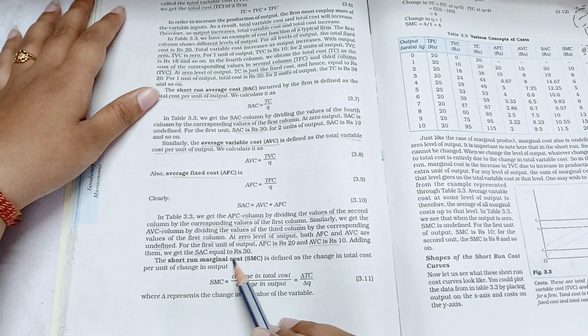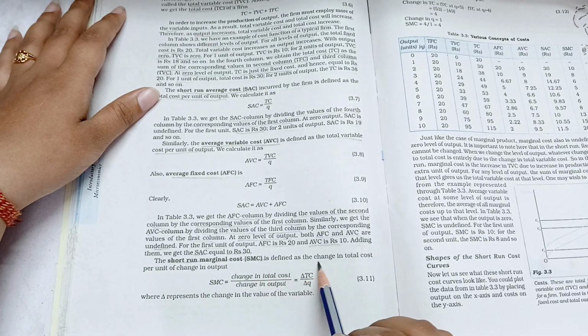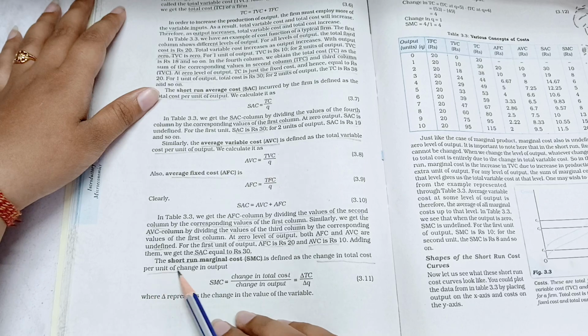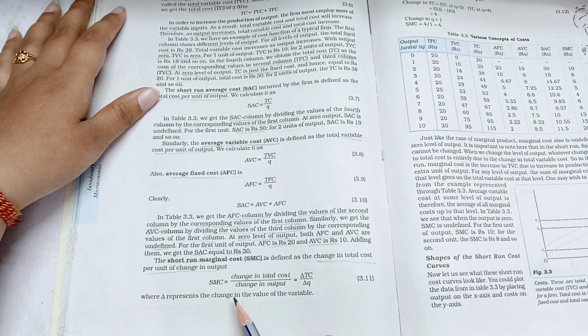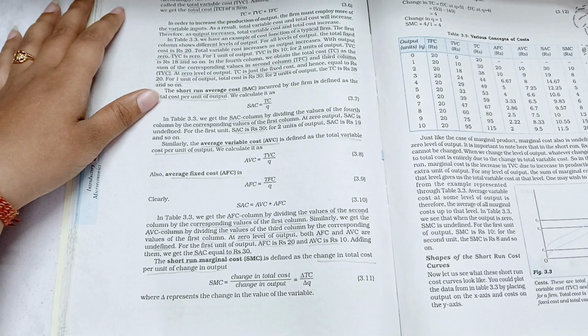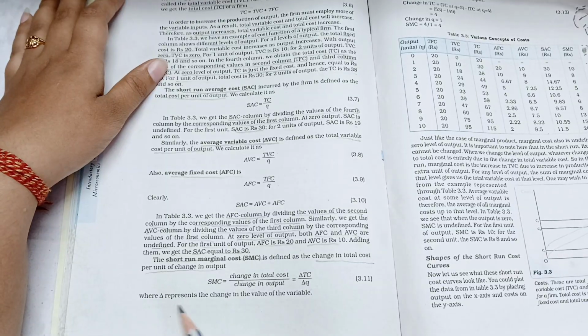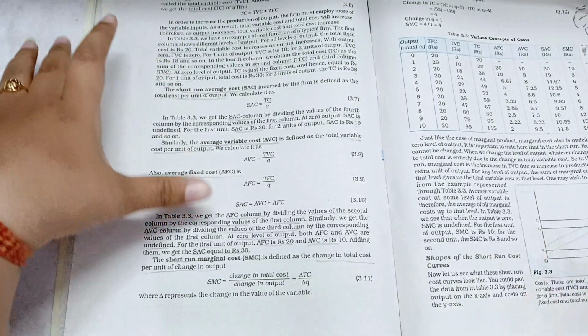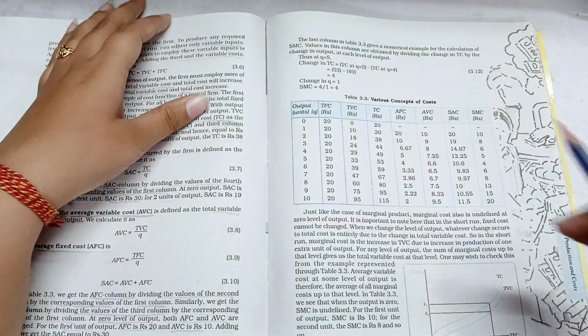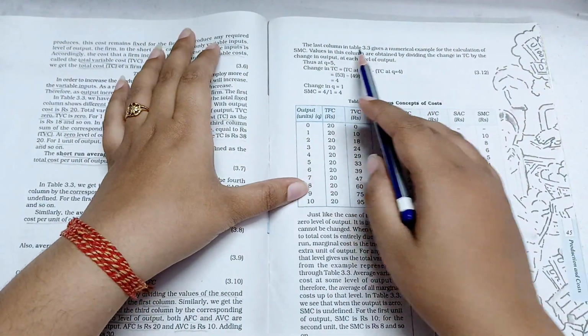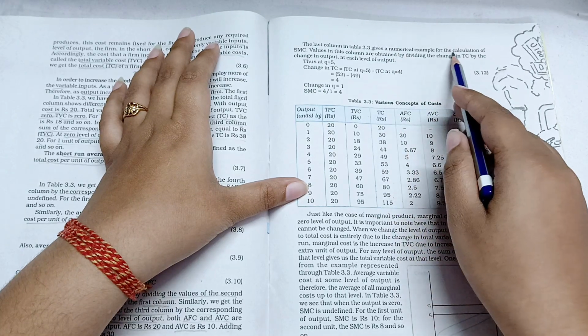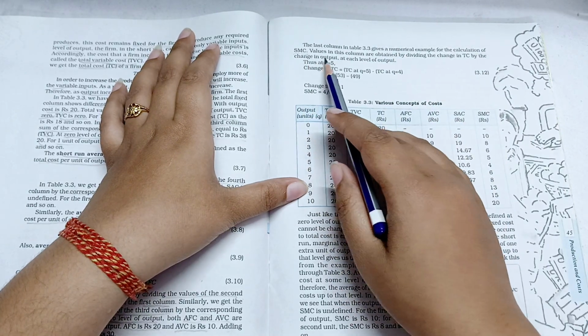The short-run marginal cost SMC is defined as the change in total cost per unit of change in output. SMC equals change in total cost by change in output, equals del C upon del Q, where del represents the change in the value of the variable. The last column in table 3.3 gives a numerical example for the calculation of SMC.